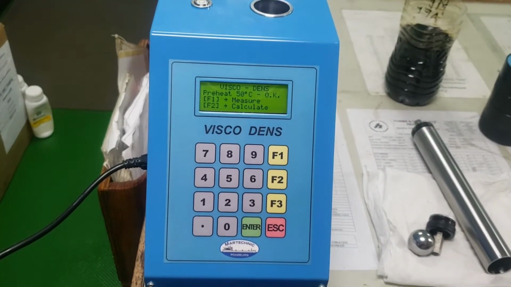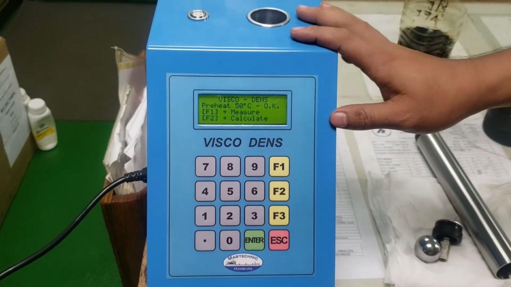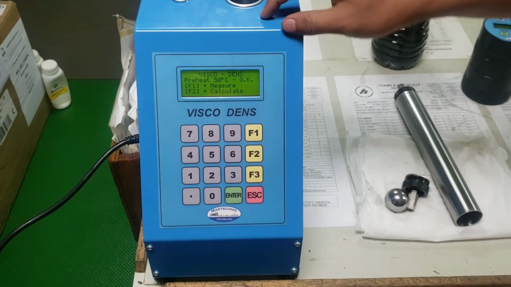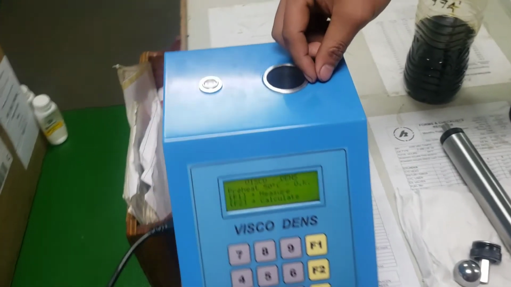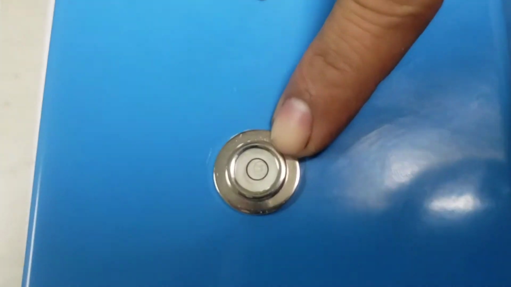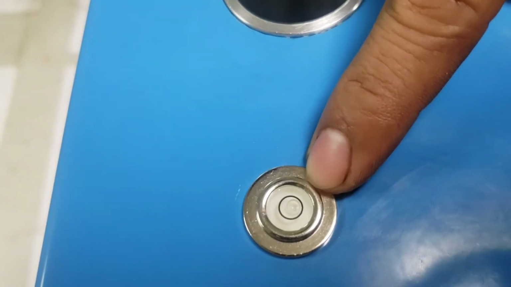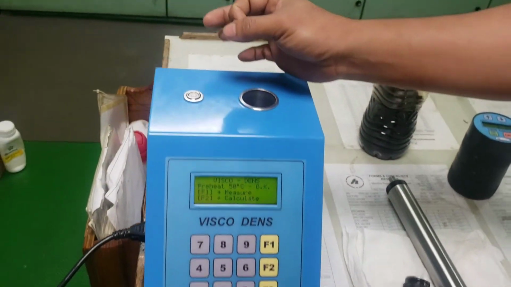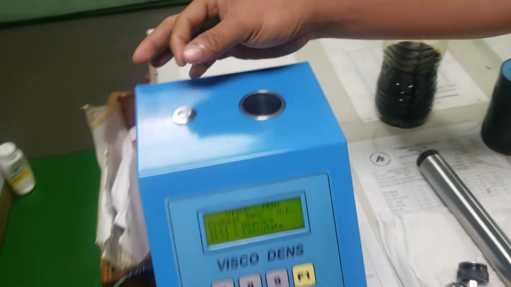So the flashing stops and the temperature indicates that it's already at 50 degrees centigrade. Before we set up, we will determine if the indication is already at the center. When the bubble or the indicator is at the center, it looks okay.